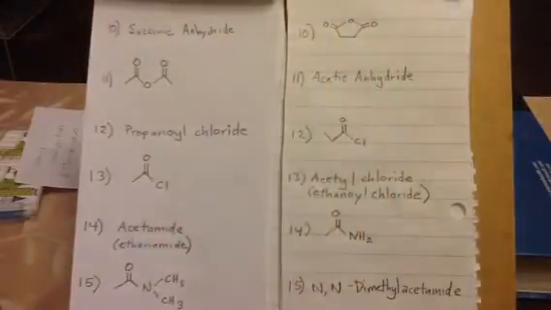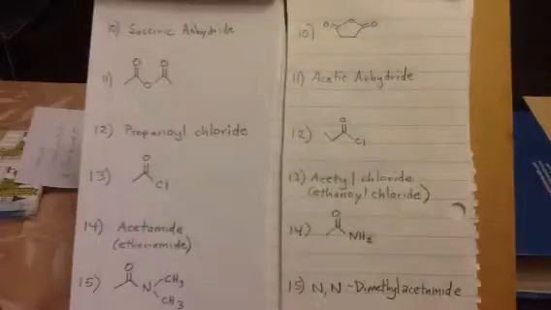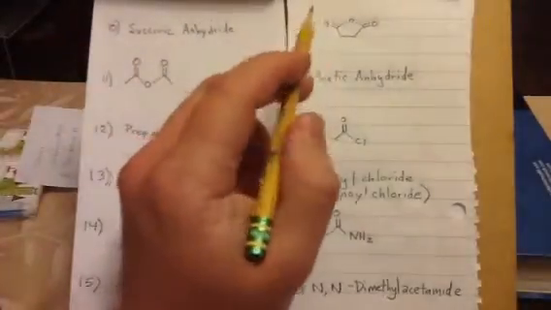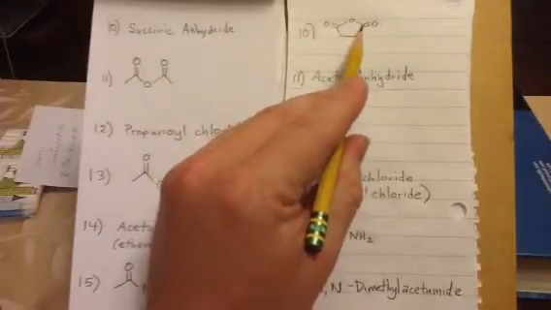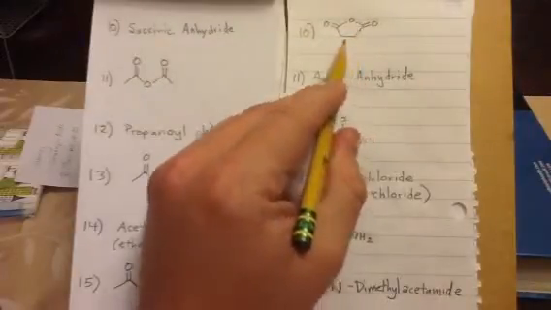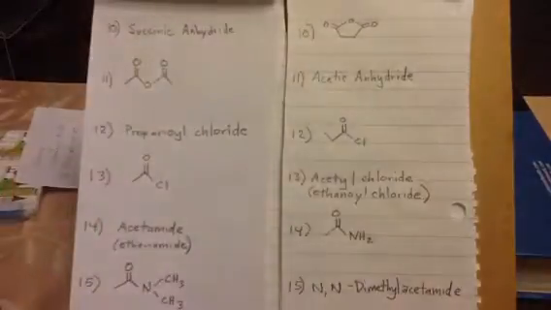And so, as you can see, there are 1, 2, 3, 4 carbons. That's where we get succinic from.